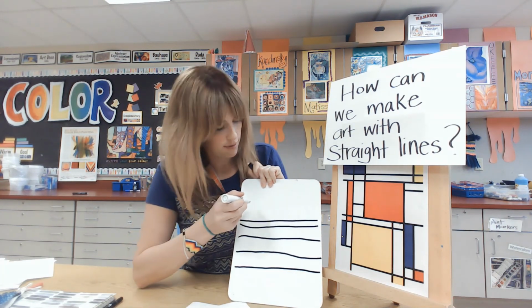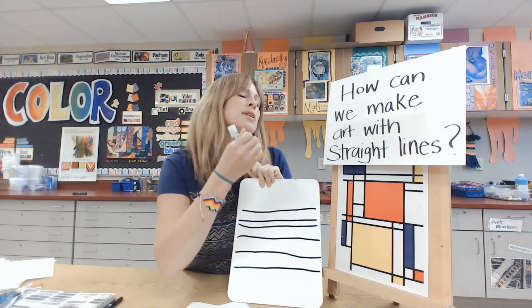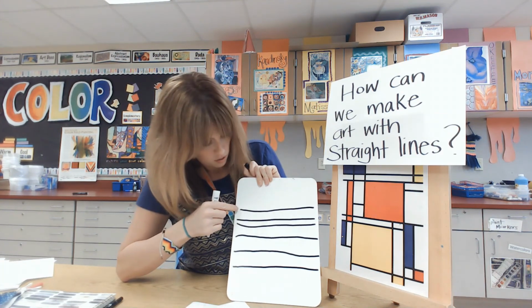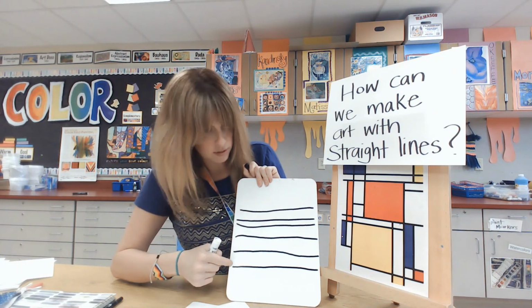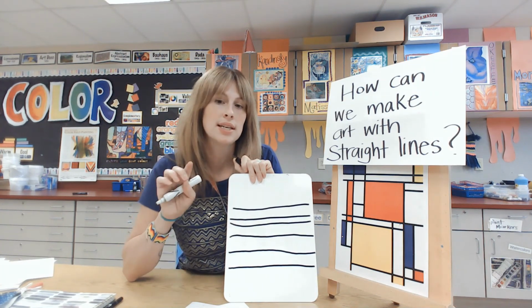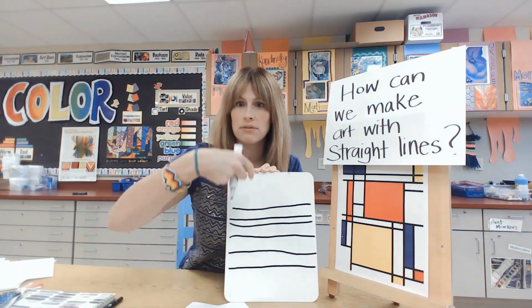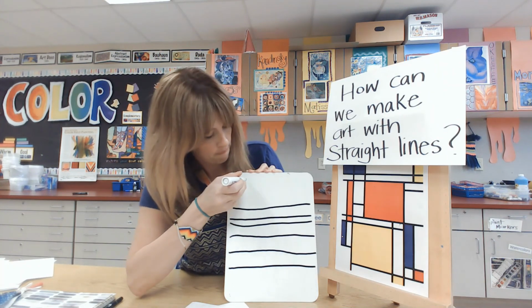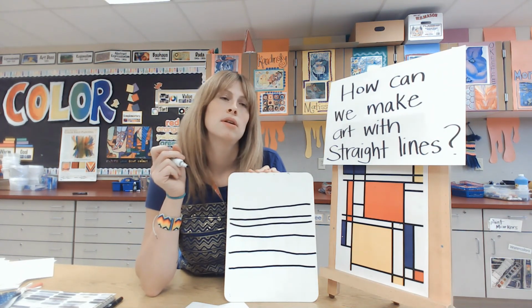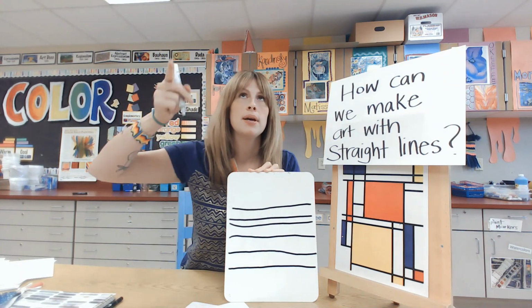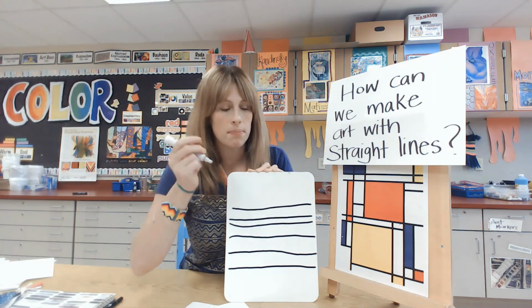Ooh, that looks pretty good, right? So I have, let's see, how many horizontal lines do I have on mine? 1, 2, 3, 4, 5, 6. Okay, so I have 6 horizontal lines. Let's see if I can put some verticals on top. Vertical, which way does that go? Vertical is up and down.